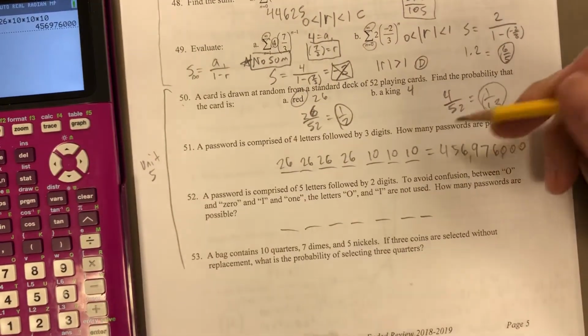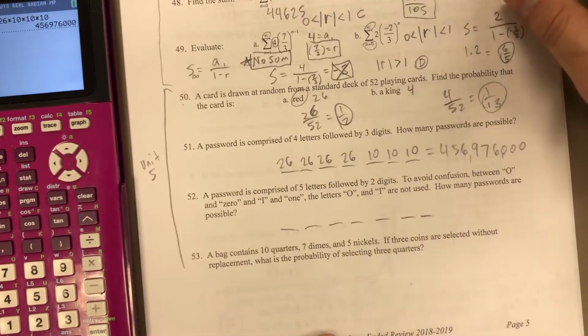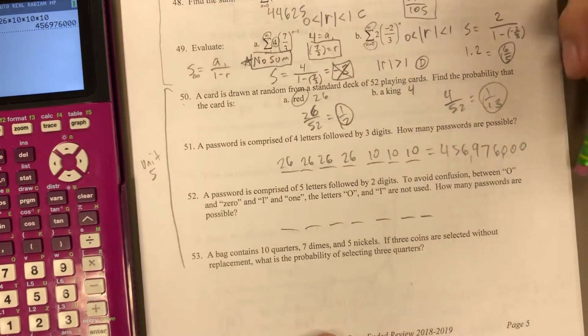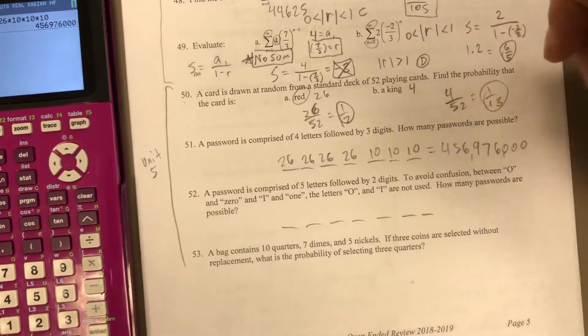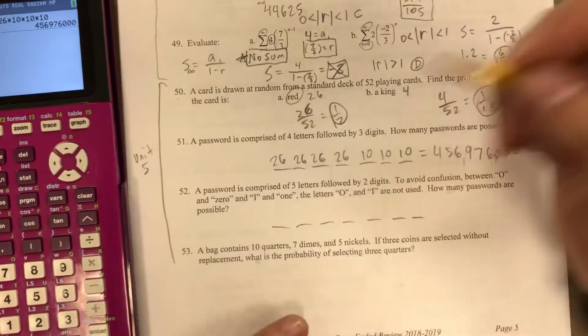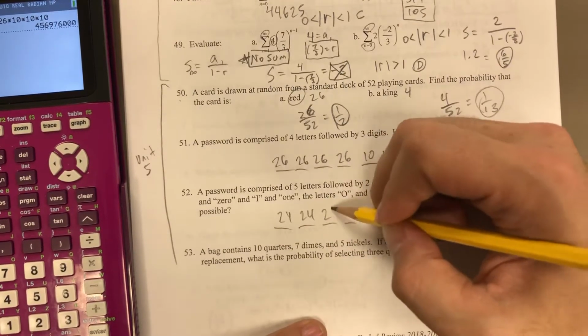A password is comprised of 5 letters, 1, 2, 3, 4, 5, followed by 2 digits, 1, 2. To avoid confusion between O and 0, and I and 1, the letters O and I are not used. How many passwords are possible? So that's 2 less letters, so there's 24 of them, and again, assuming repeats, you can have 24 letters on each of these.